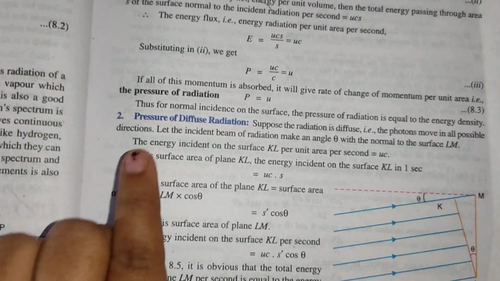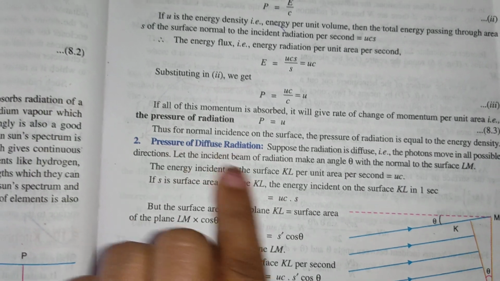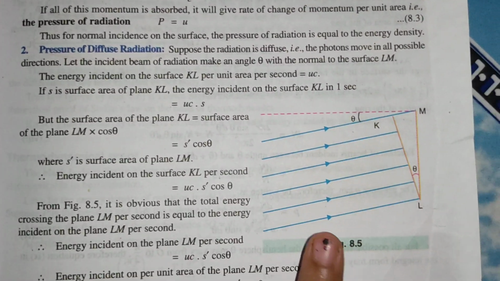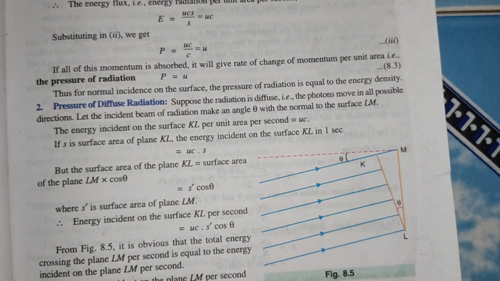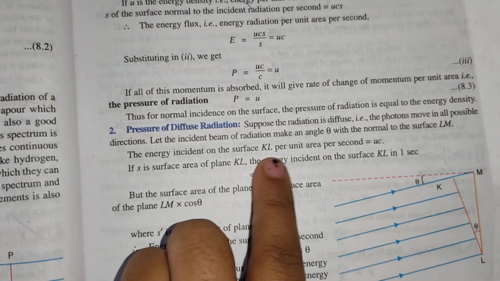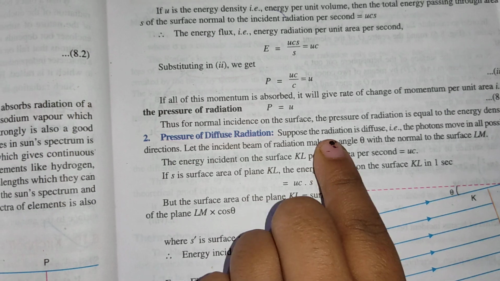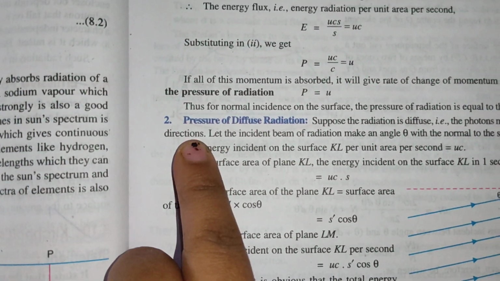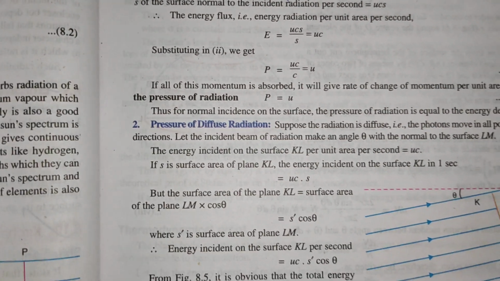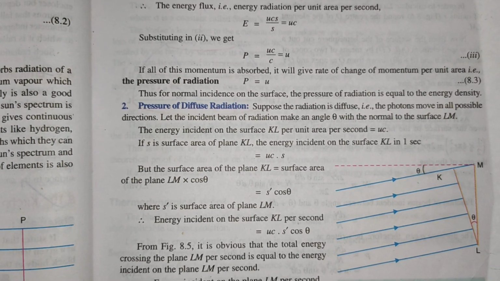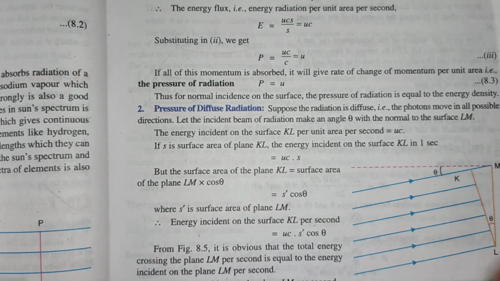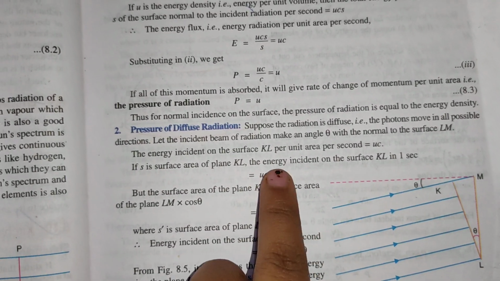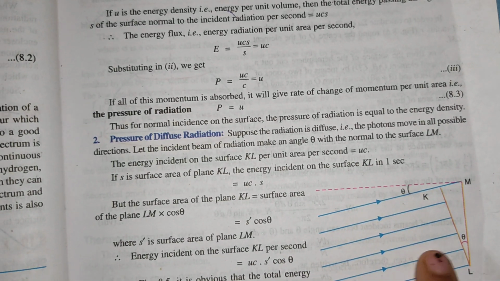Now, the second part, the pressure of diffuse radiation. Here this is a diagram. Diffuse radiation means what? The photons moving in all possible directions is called diffuse radiation. The energy incident on the surface KL per unit area per second is equal to Uc.